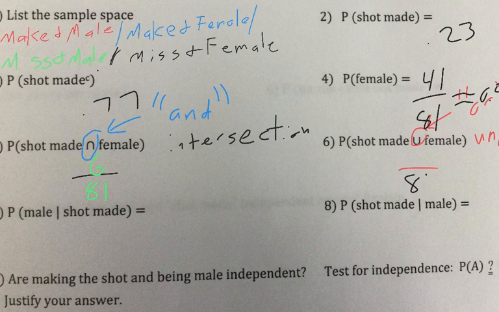Subtract 6. That is 60. Subtract 6. Why? It's the overlap. Those are the ones that got counted twice. I've counted these people twice. They're in both groups, but they can't be counted twice. So these 6 have been counted twice.